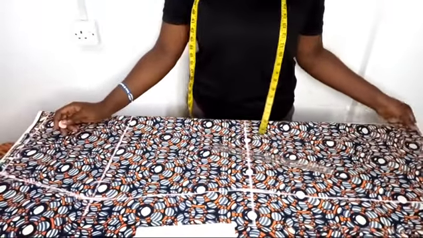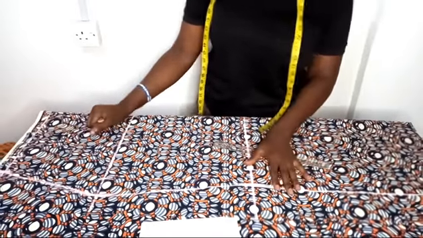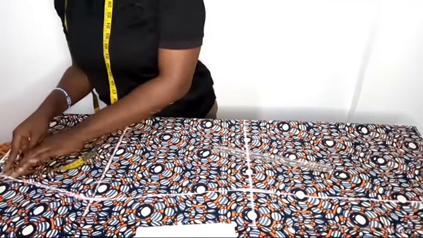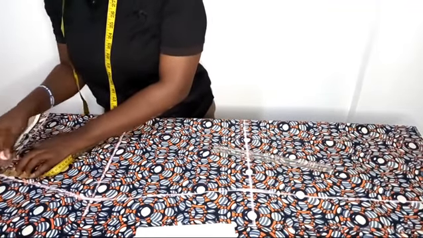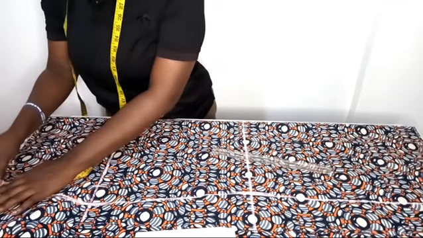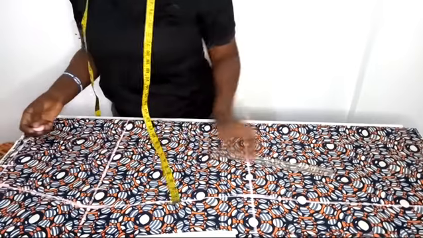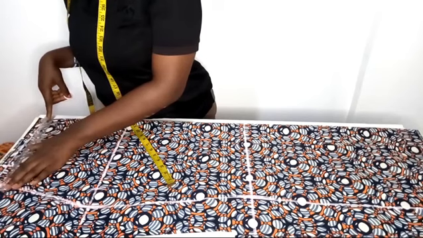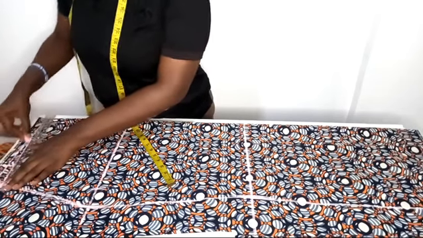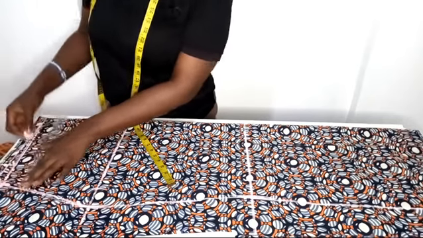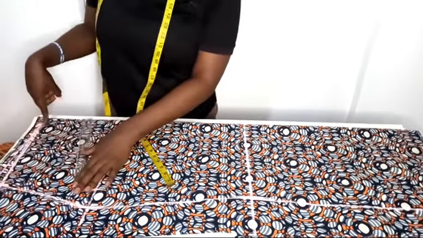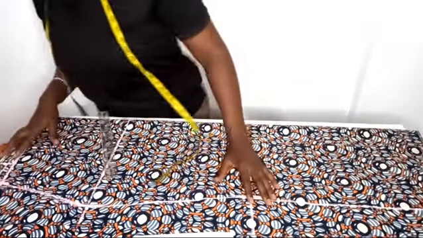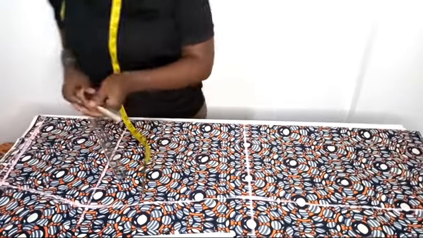So the next thing you want to do right now is to take 1 inch for the waist slant. So you take 1 inch and then you slant it to the waist like so. So after the slant, we'll cut out the front piece of the skirt, and so we can cut the back piece of the skirt.